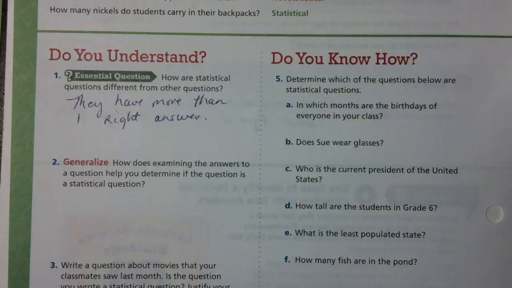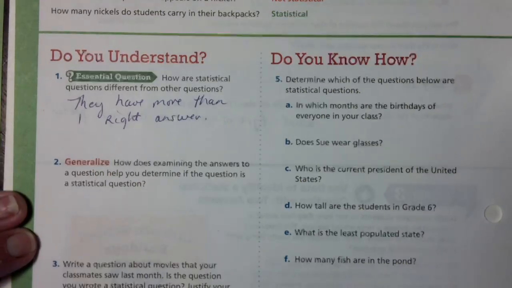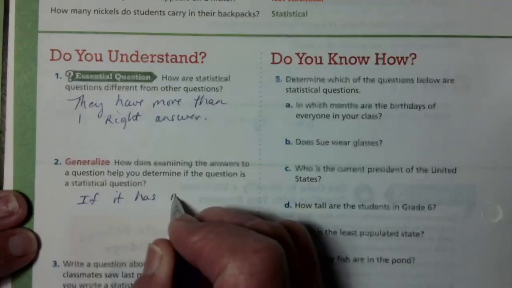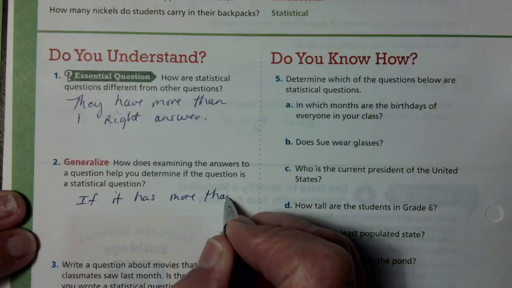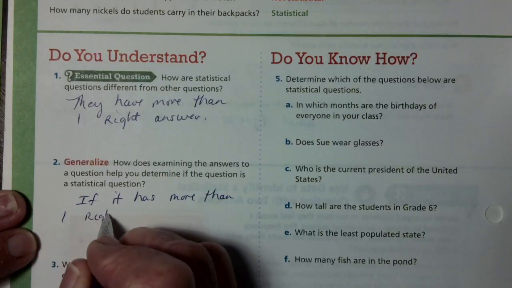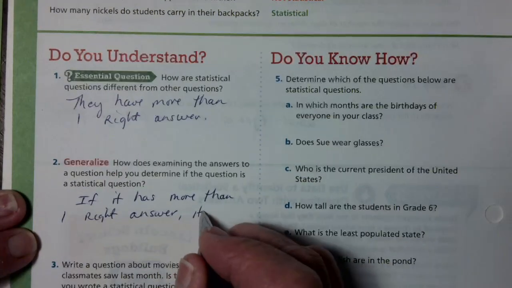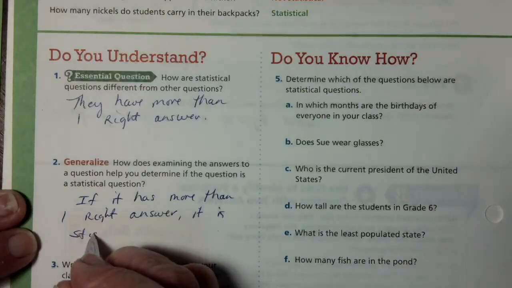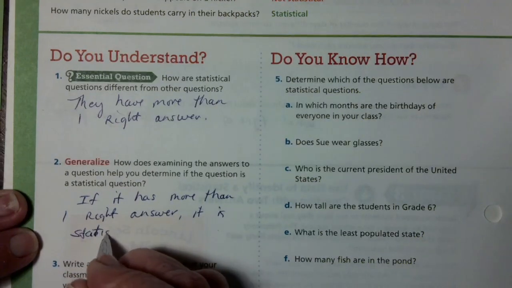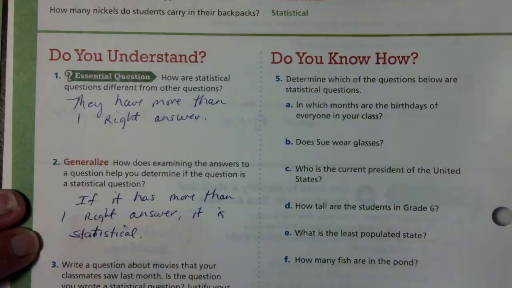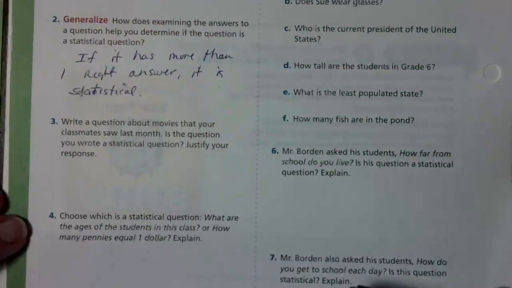Number 2, how does examining the answers to a question help you determine if the question is statistical? If it has more than one right answer, comma, it is statistical. If it has more than one right answer, it's statistical.